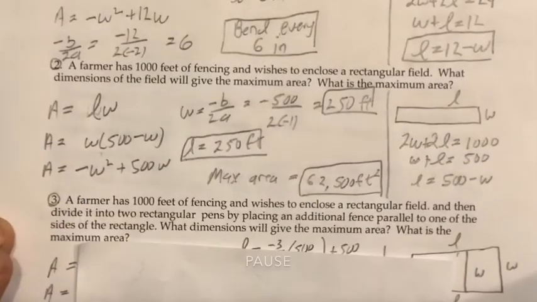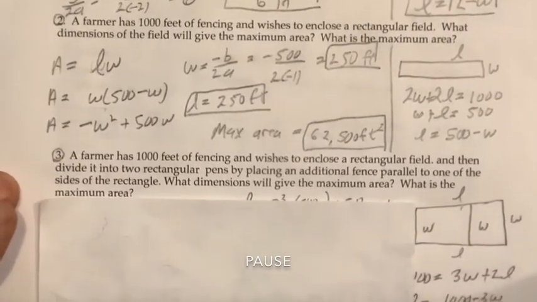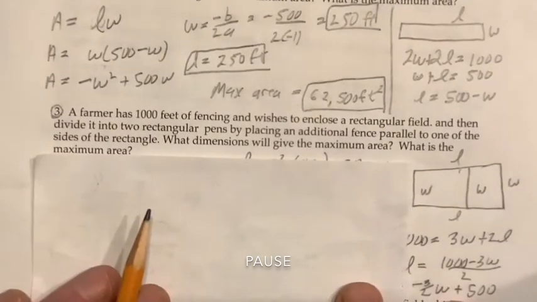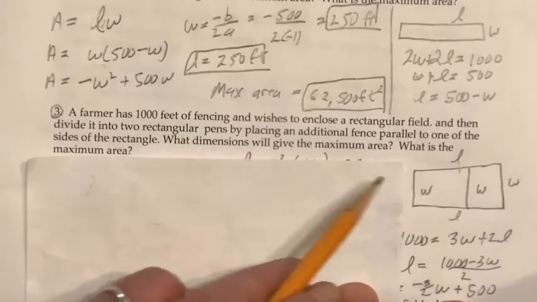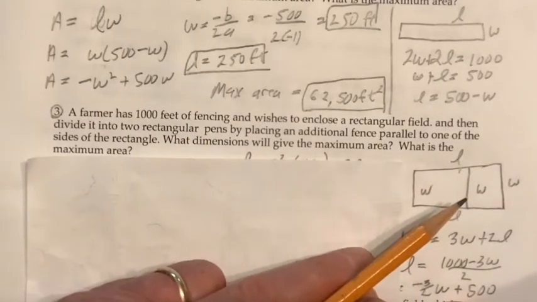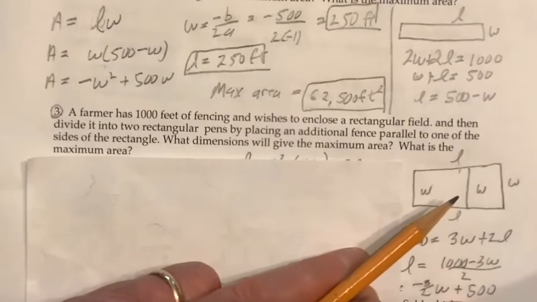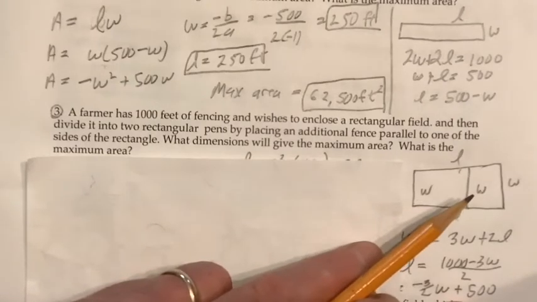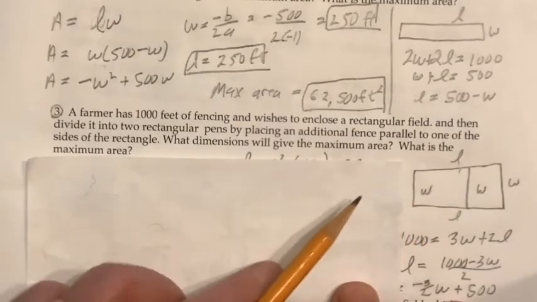Let me show you an example not a square, okay? Let's look at number 3. Here it's the same exact situation, except you want to take some of the fencing and create an extra piece of fencing here. Suppose you have two types of animals that don't like to get along too well together, so you might want to put another piece there. All right, so this changes everything.